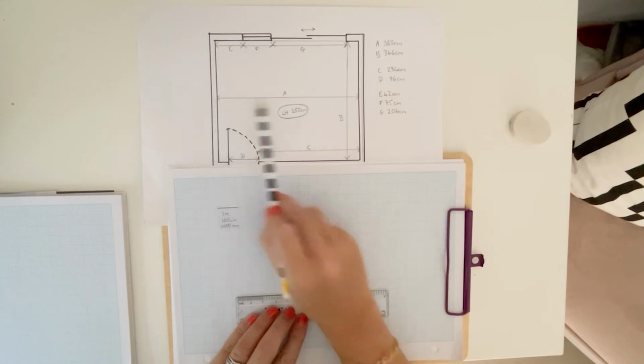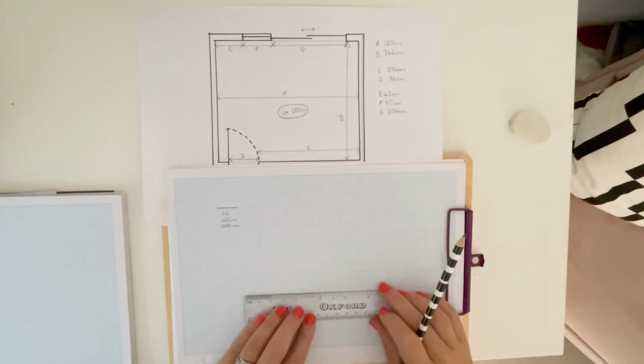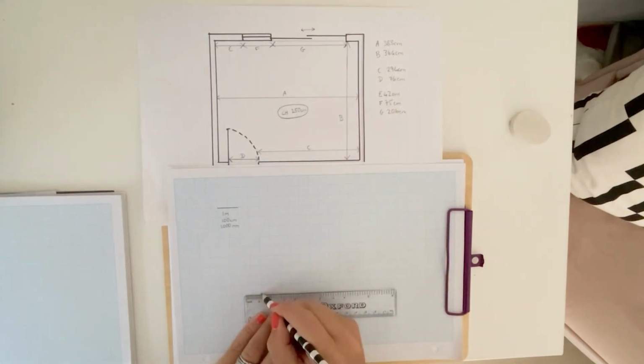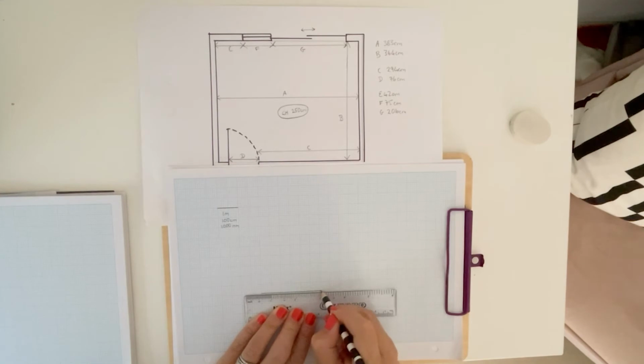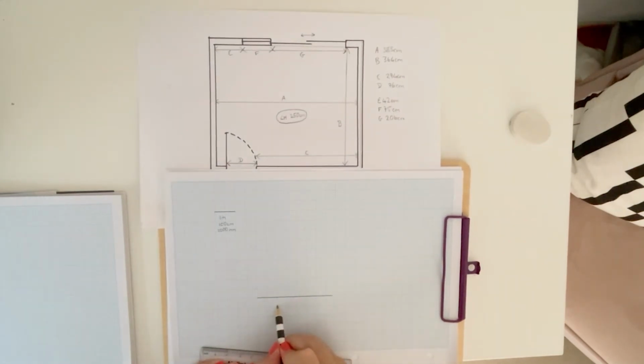A across was 383. So let's go 1 metre, 2 metres, 3 metres, and then 50, 60, 70, 80, and a little bit. So that's my 383 across. So it's 1 metre here, that's 0, 2 metres there, 3 metres there, and then the 83.